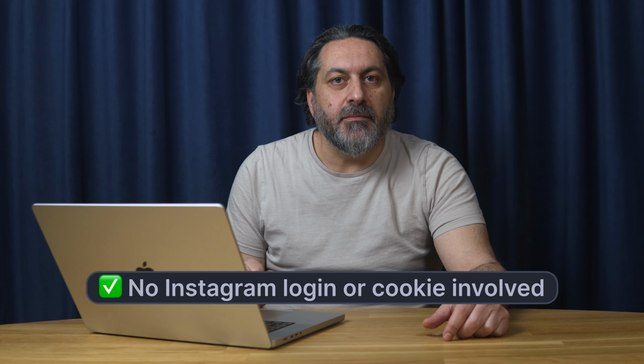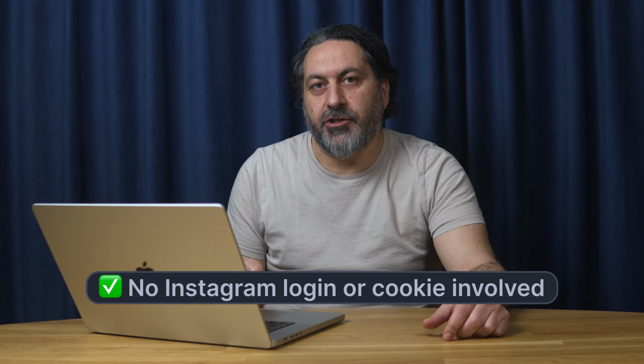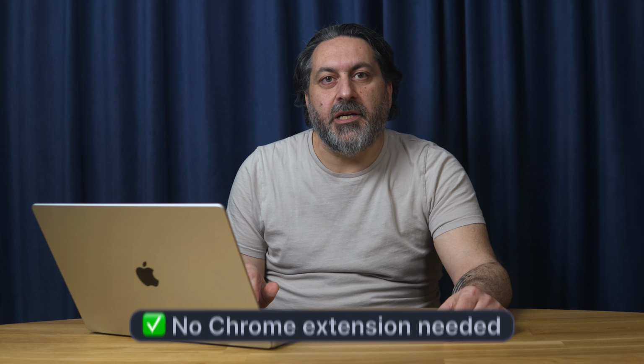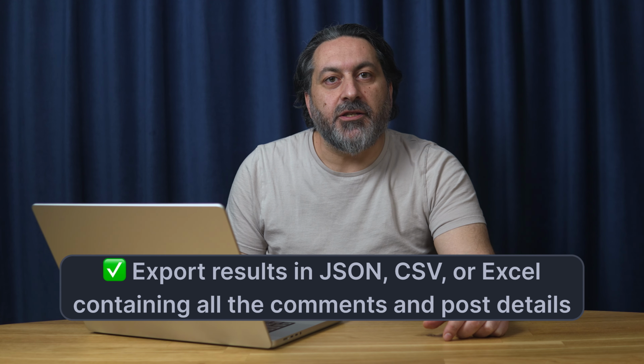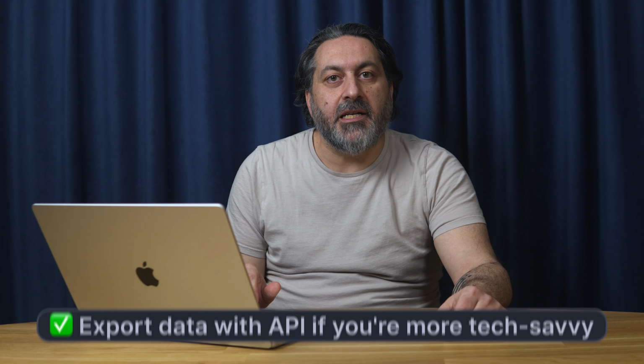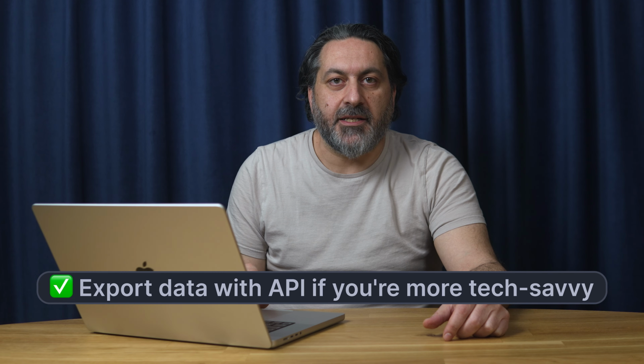What makes this tool easy to use, though? First, no login or cookies are required, so you don't have to worry about account restrictions. Second, there's no need for a Chrome extension. Everything runs in the cloud. Plus, you can export results in JSON, CSV, or Excel, and even use the API if you're more tech-savvy. Without further ado, let's see how it works.